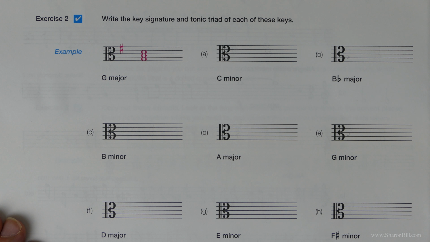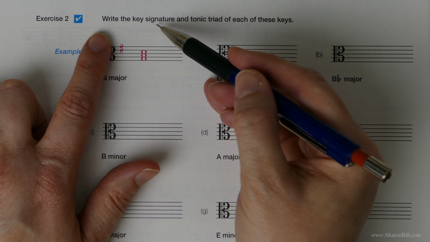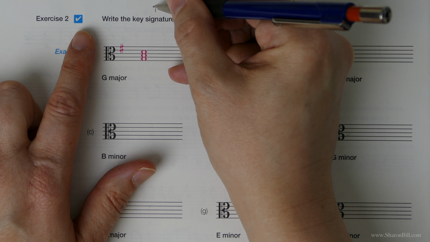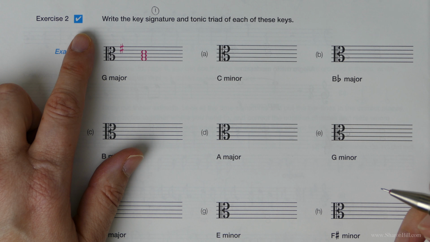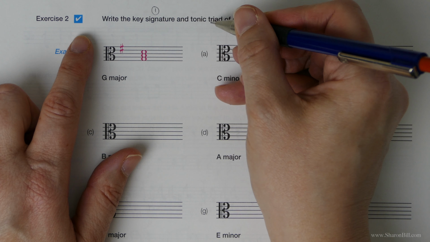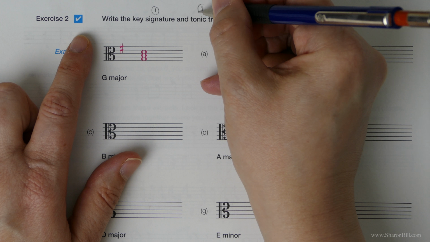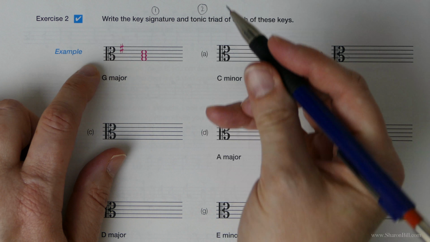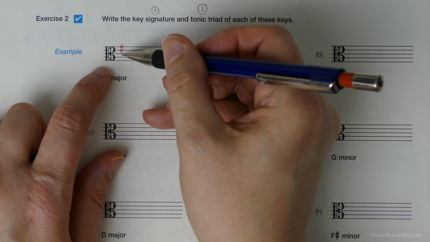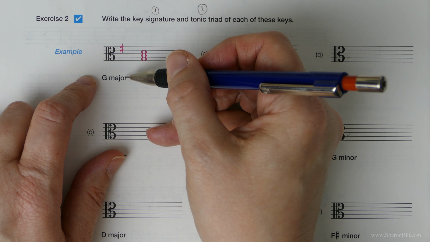So exercise 2 asks us to write the key signature, so that's the first action point. And then it also asks us to write the tonic triad of each of these keys. That's the second action point. So for example here, G major would have a key signature of F sharps.